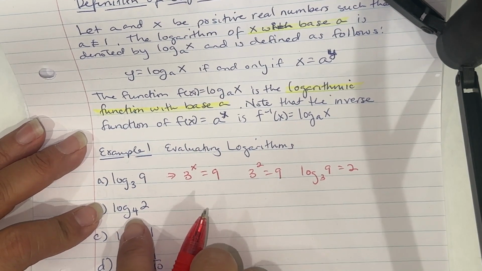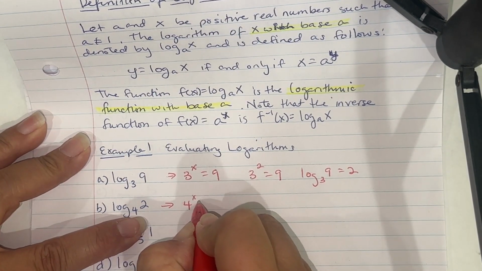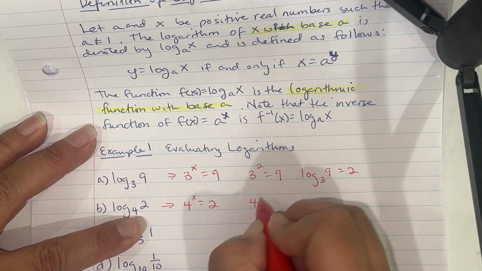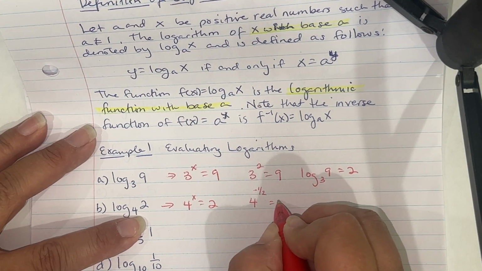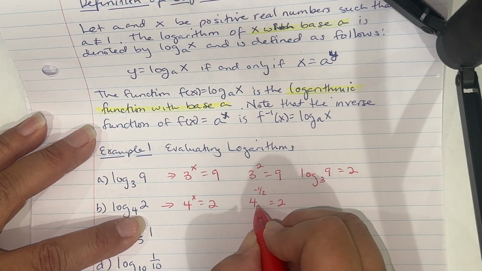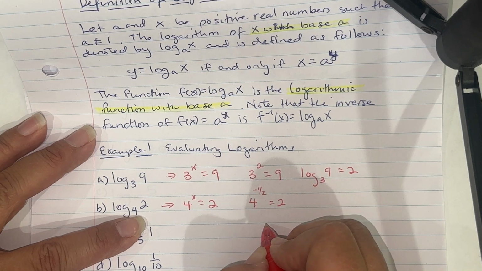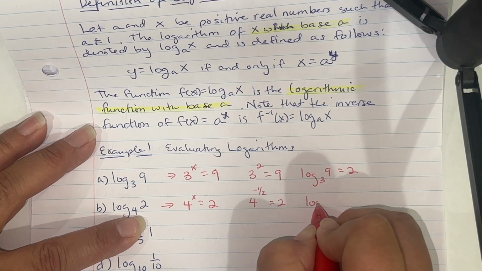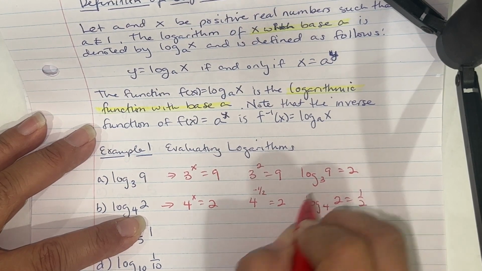The next one says log base 4 of 2. So we rewrite it as 4 to the x power equals 2. Well, 4 to the one half power is going to equal 2, because if I take the square root of 4, in fraction format, I come down. So then my answer is that log base 4 of 2 is equal to 1/2.